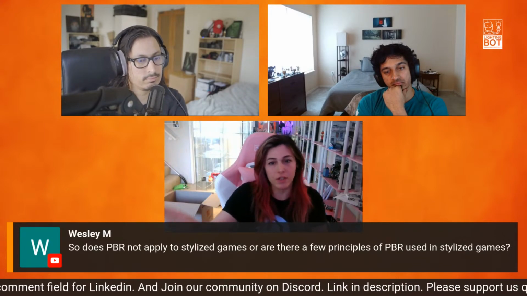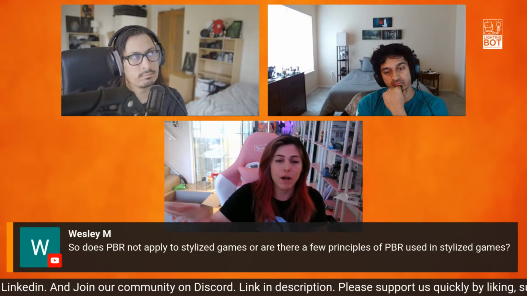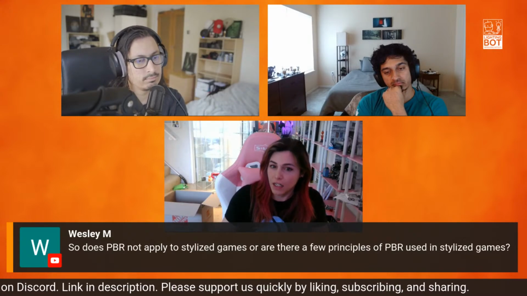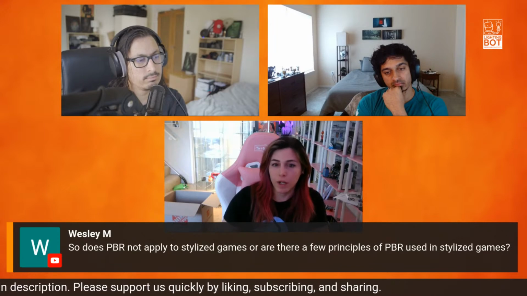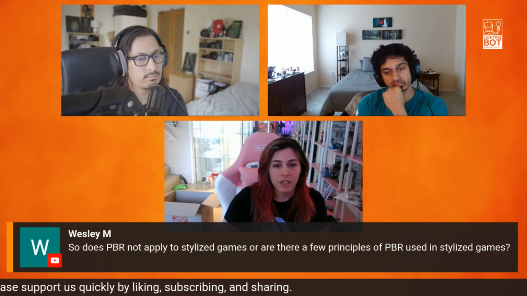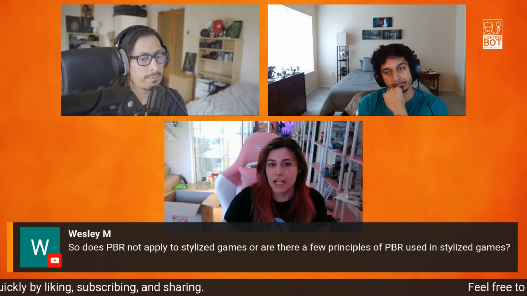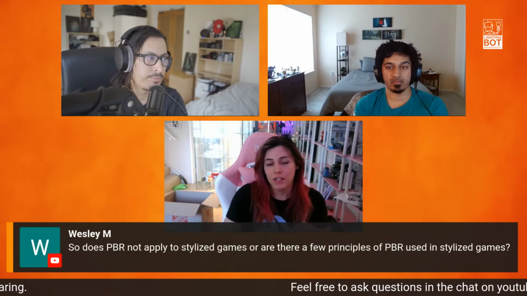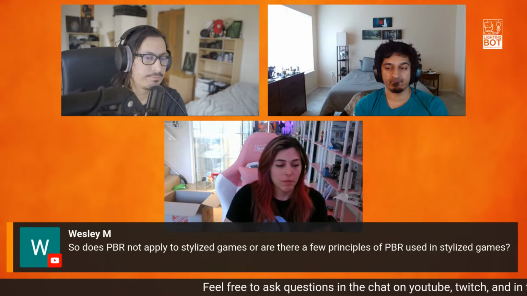So artists still get to work completely in PBR. If we're talking about stylized shading rather than stylized form or color, you can change how the shading happens and break it up into chunks and how much.